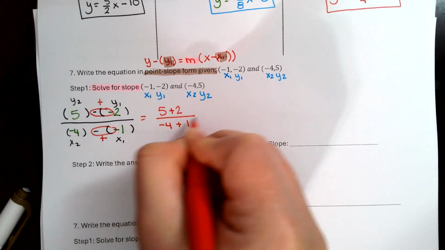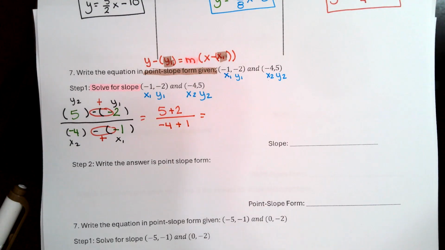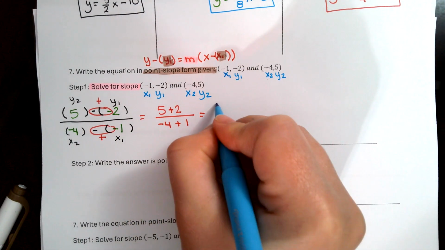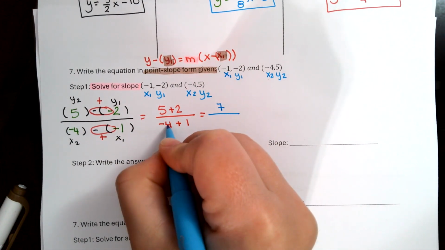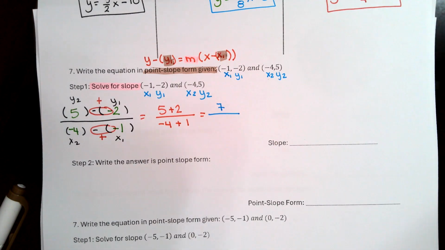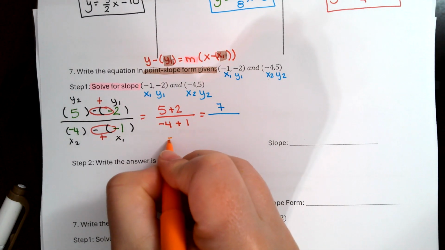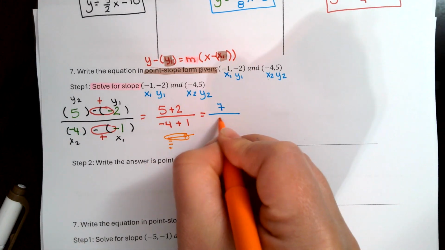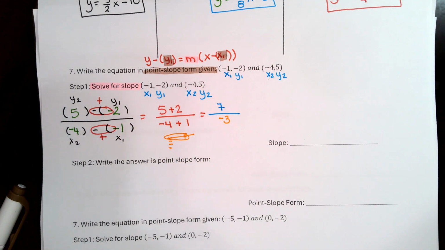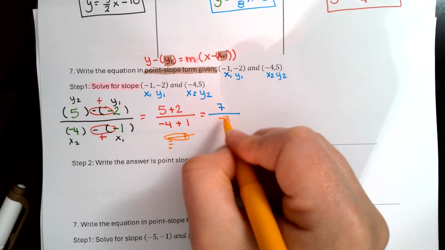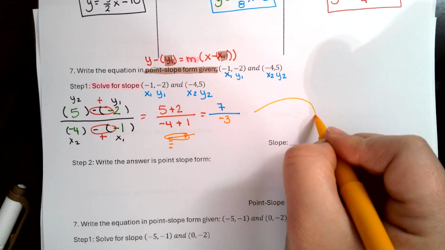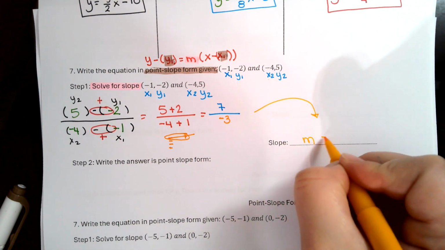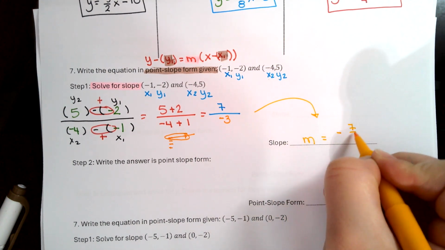-4 plus 1. Here, these are counters. So 5, 6, 7. -4 and 1 gives me 4 minuses and 1 plus, which means we have a zero pair. Left over is -3. Now, if this can be simplified, you have to simplify it, but 7 and 3 don't get along. So we're going to write our answer. Slope is equal to -7/3.